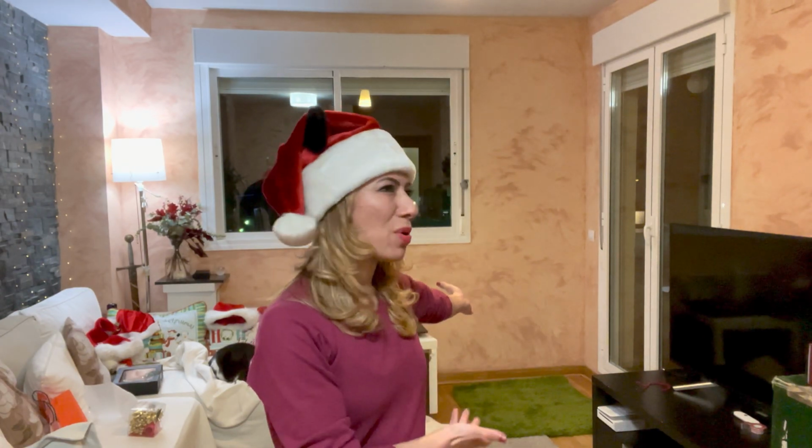There we go. All put away. As you can see, no more Christmas tree. All gone, all put away. We have put away our Christmas tree and all our Christmas decorations. And we got to practice some vocabulary, didn't we?